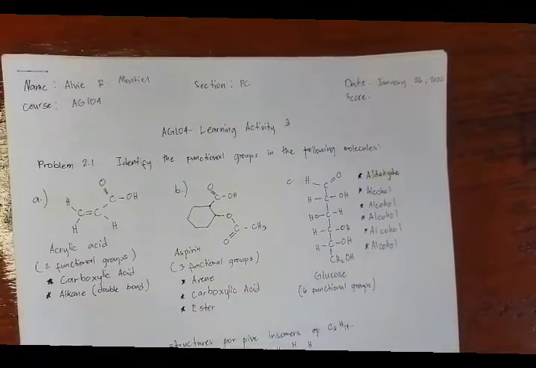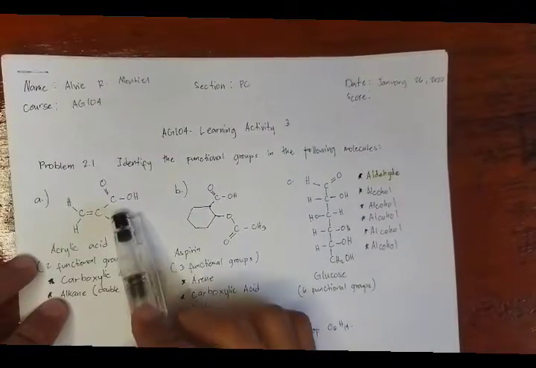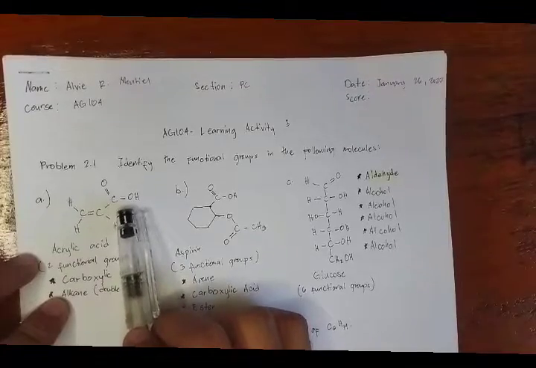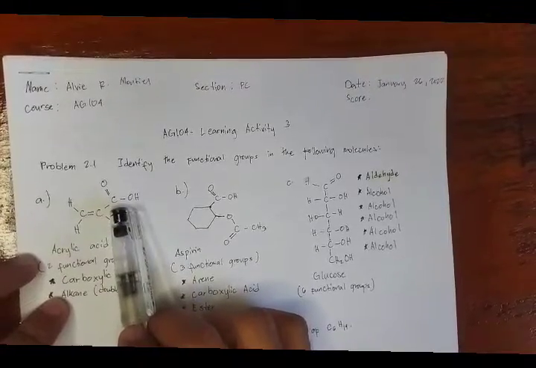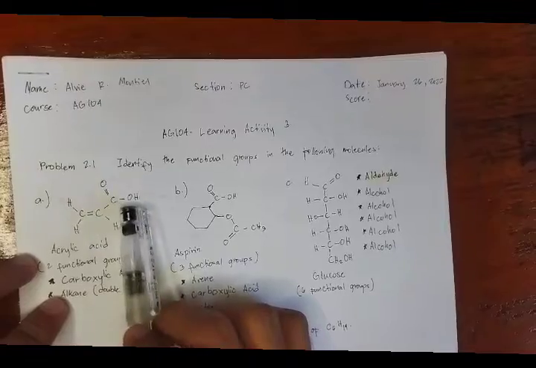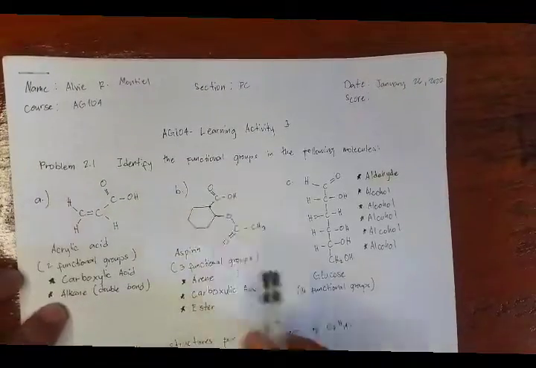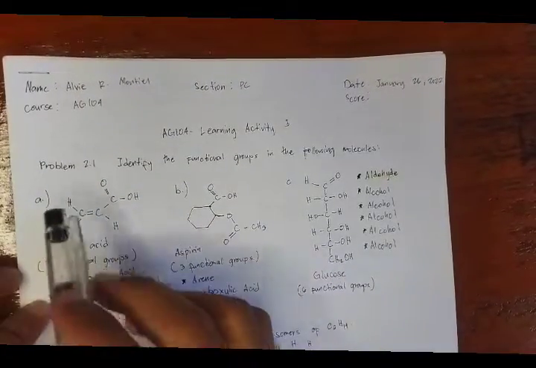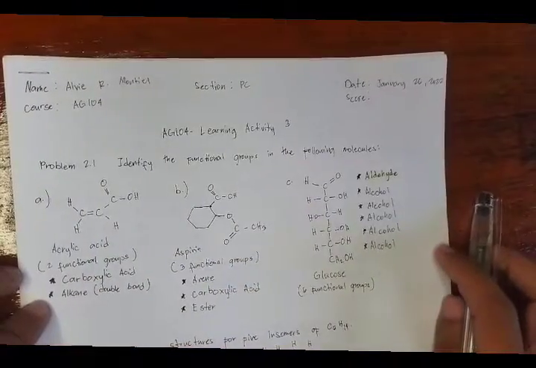It's very simple. We see here in the substituent that the carbon is double bonded with oxygen and OH. So that is carboxylic acid. And we also have here the double bond alkene.